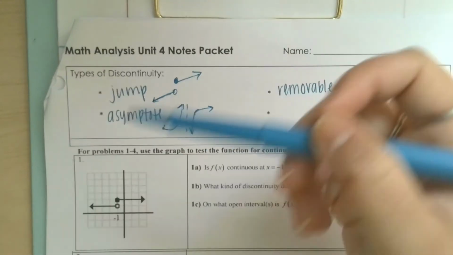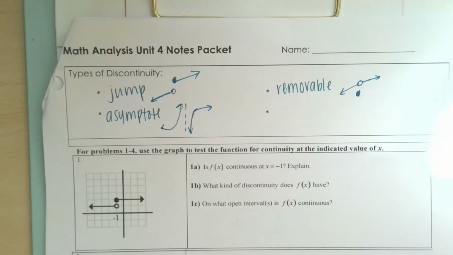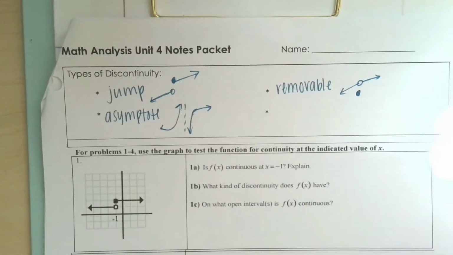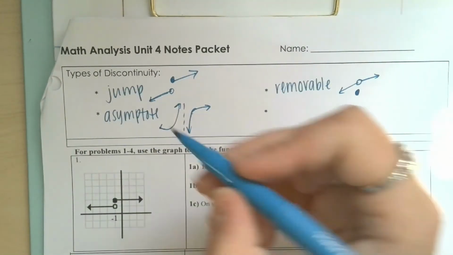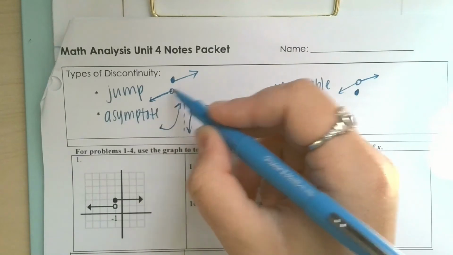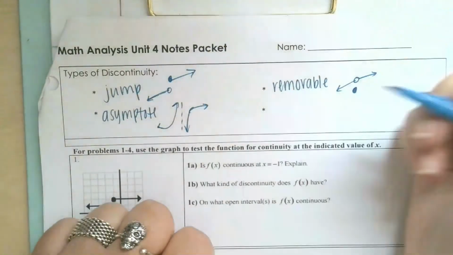When you have a visual, I think it's pretty easy to identify the type of discontinuity, because you can physically trace it and see, can I go the whole way without picking up my pen? Yes or no.